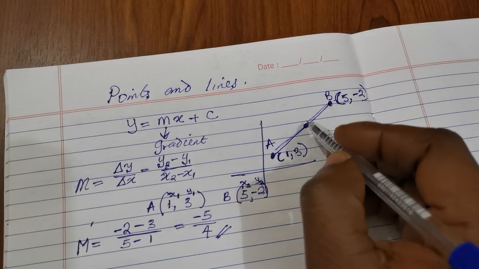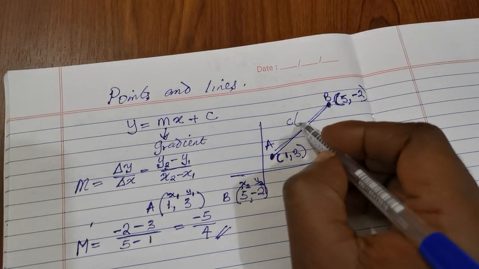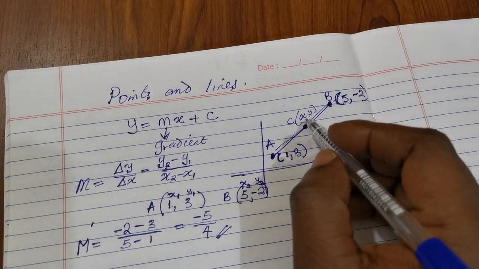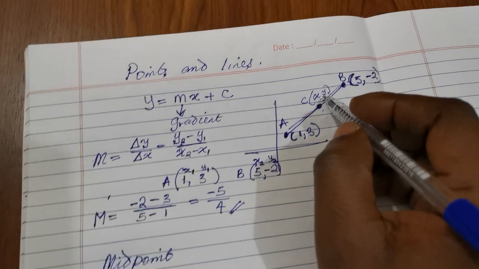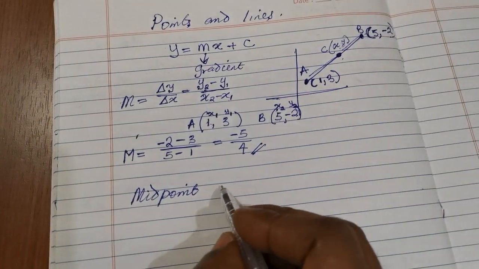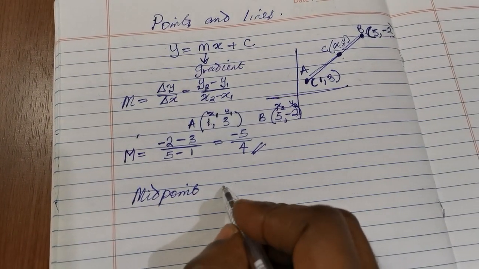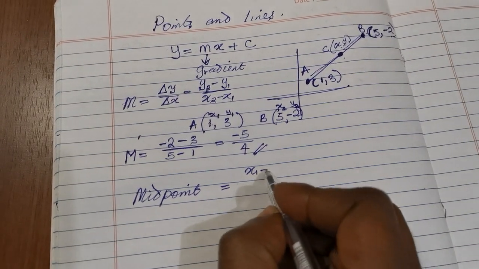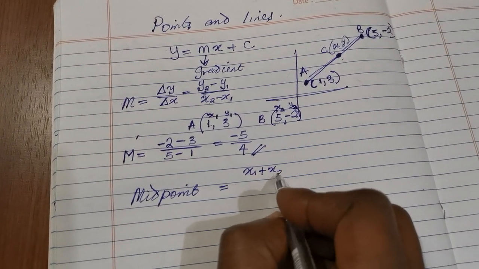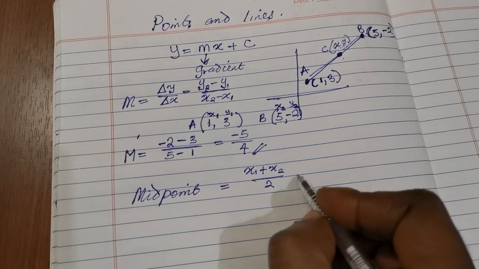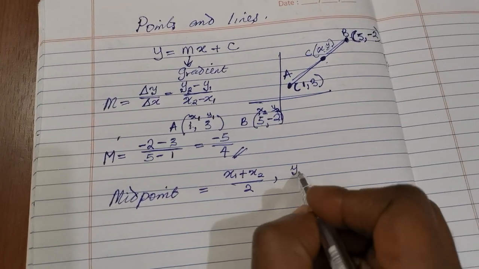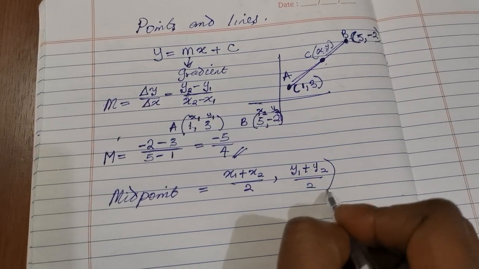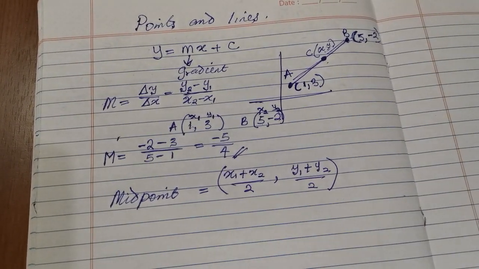So if I have this midpoint to be C, maybe we are asked to find the coordinate of the midpoint. For me to find the coordinate of the midpoint, we have it to be x1 plus x2 divided by 2 and y1 plus y2 divided by 2. This is the coordinate of the midpoint.